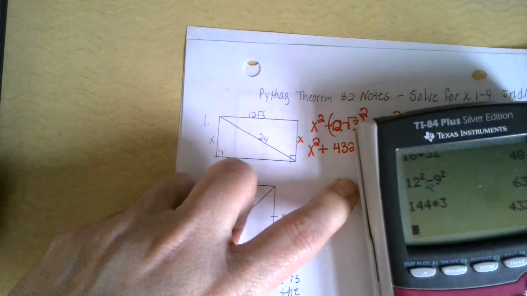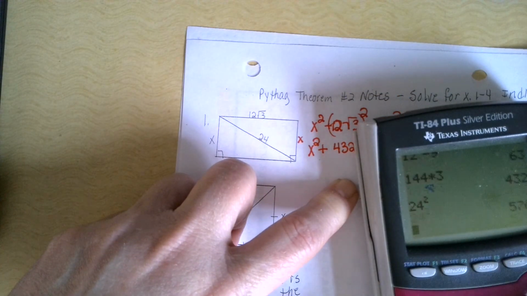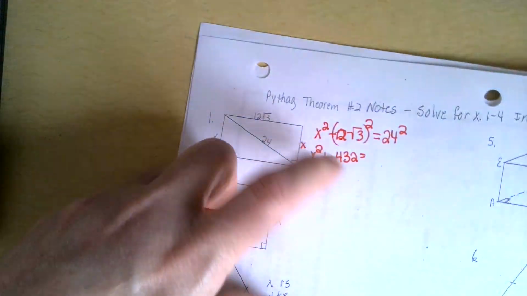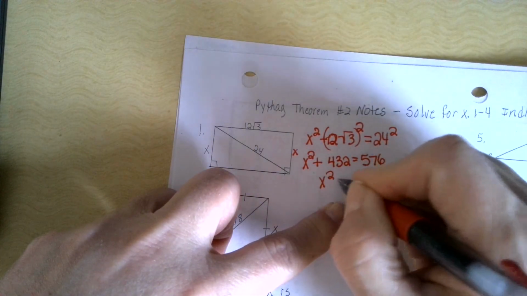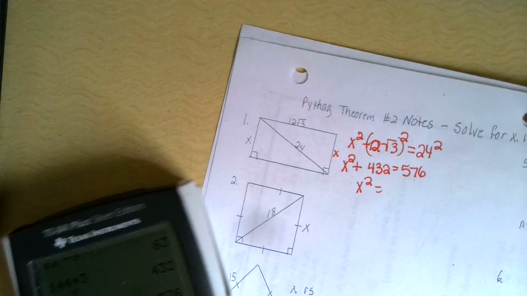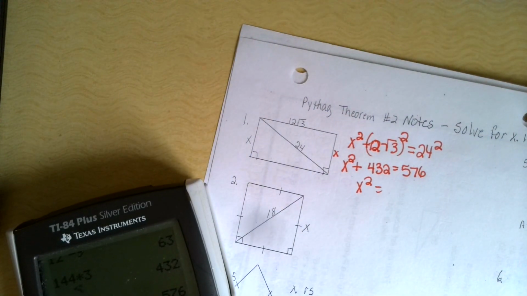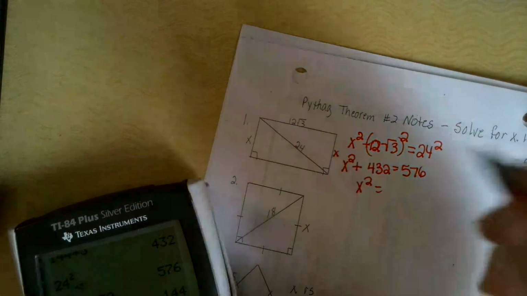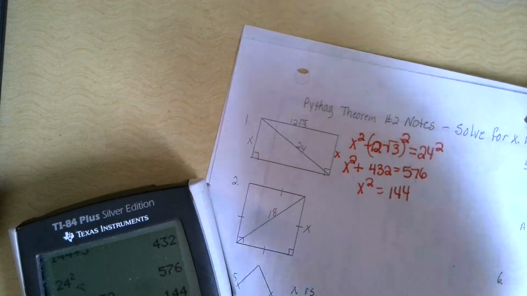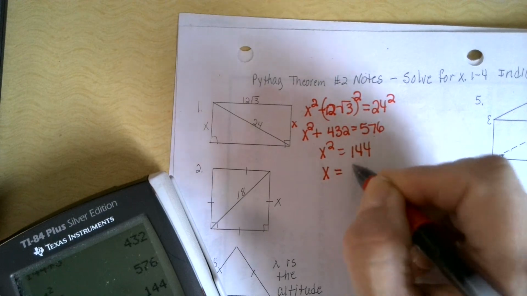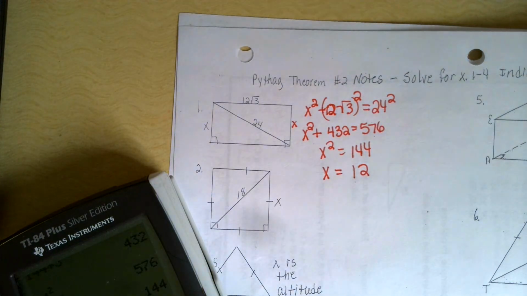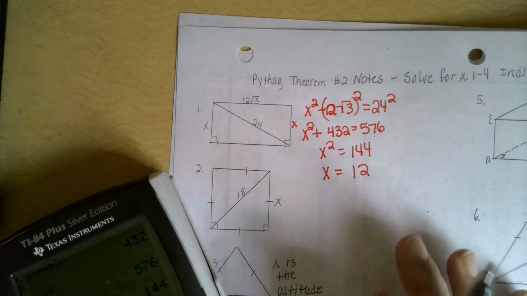And then 24 squared is 576. So we get x squared equals 144. We're going to take the square root. X equals 12.